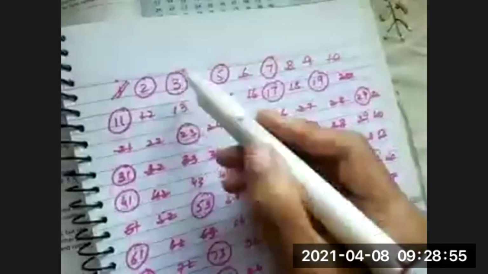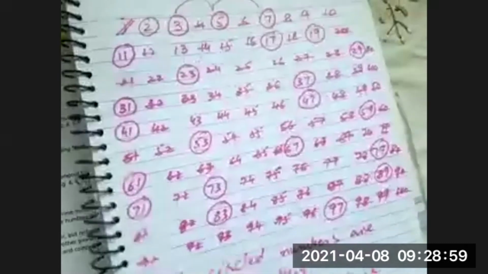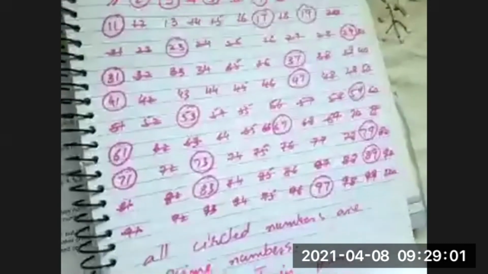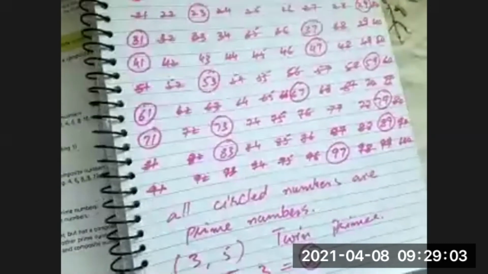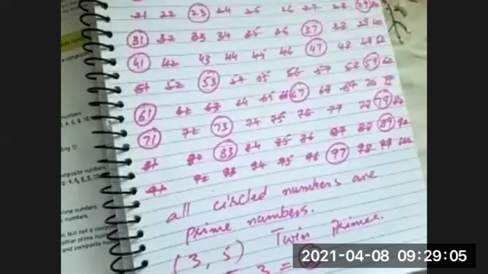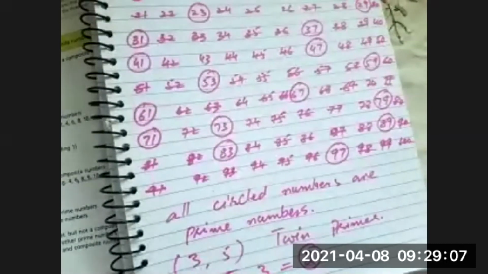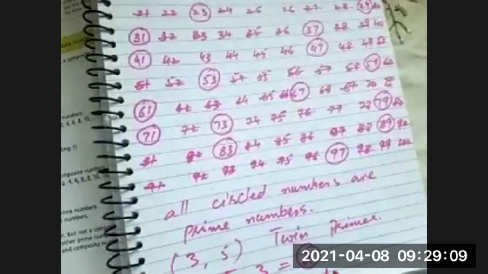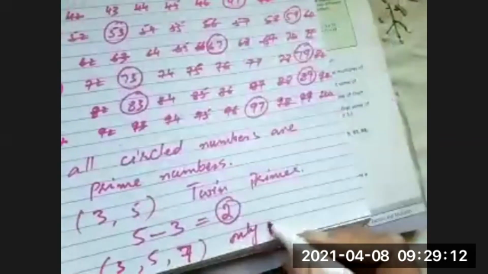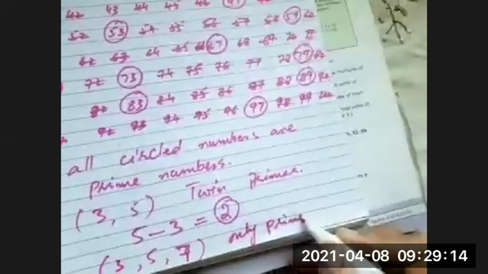Then there is only one prime triplet having a difference of 2, which is 3, 5, and 7, having a difference of 2 in between. So you can say 3, 5, and 7 is the only prime triplet.